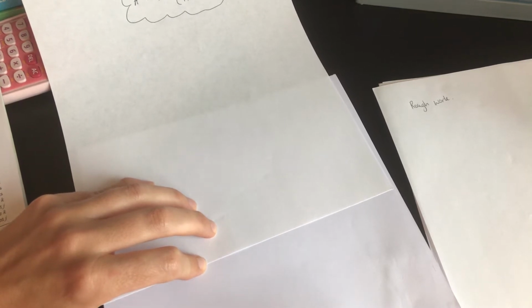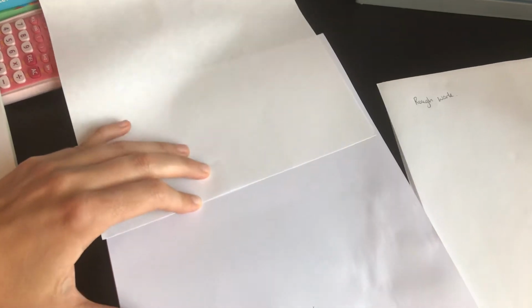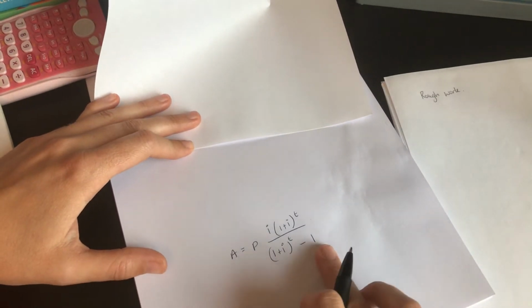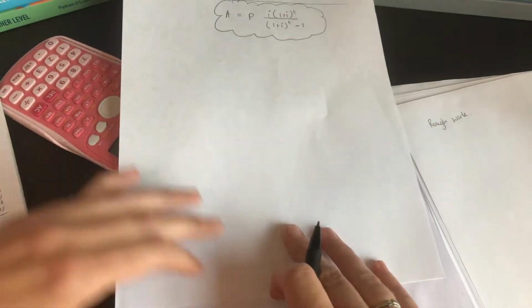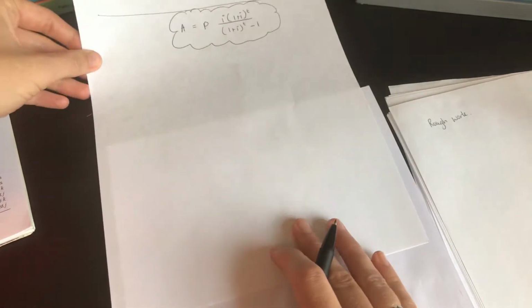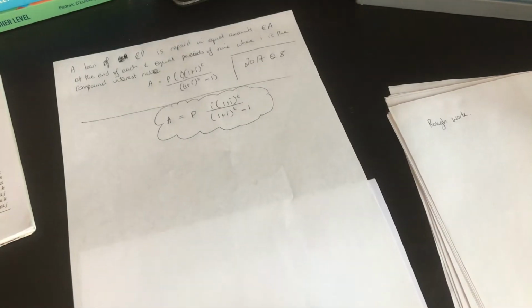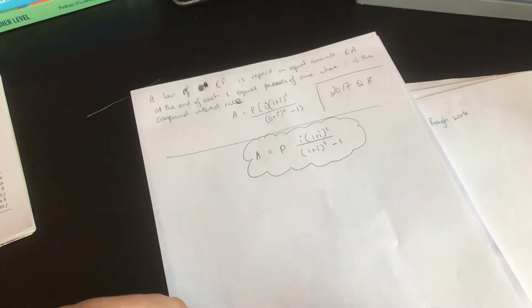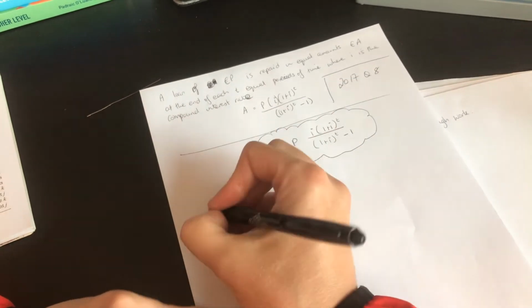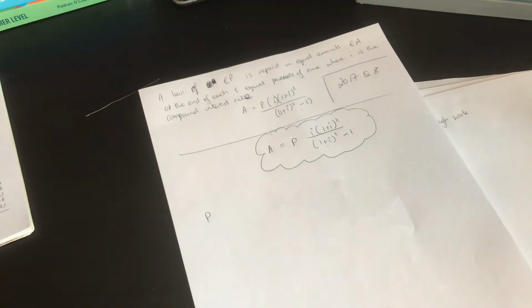At the bottom of my page, I'll eventually get to this point where A equals P, I, 1 plus I to the power T, all over 1 plus I to the power T minus 1. This is where I'm going to end up. How do I start off? Well, I'd like you to think of any loan. When do you get your money? You get the money straight away. So we get what we call P in this question straight away.